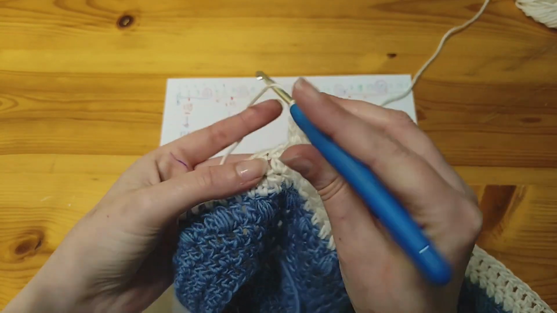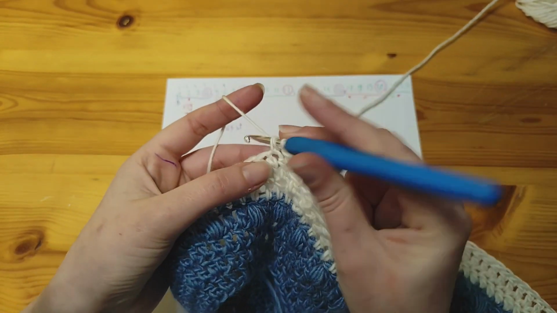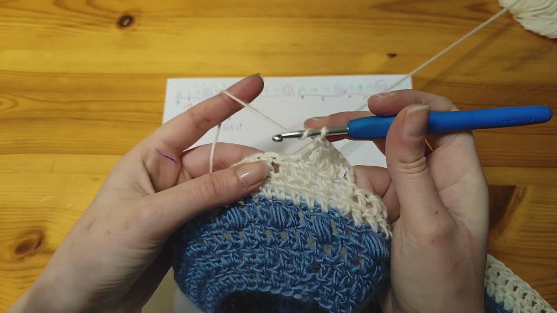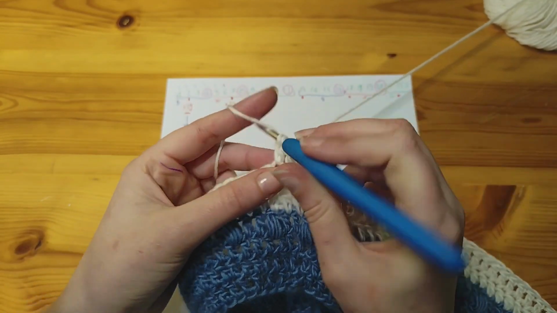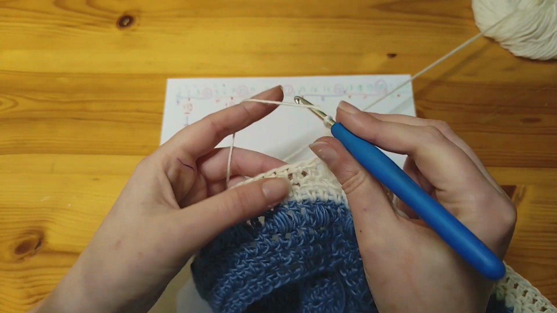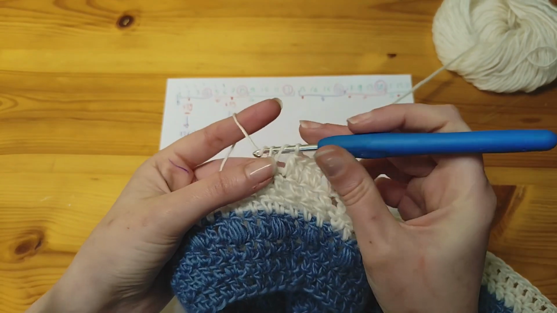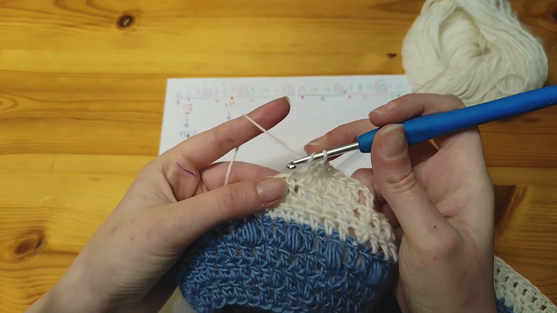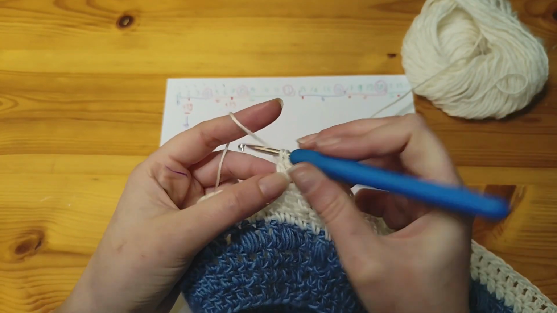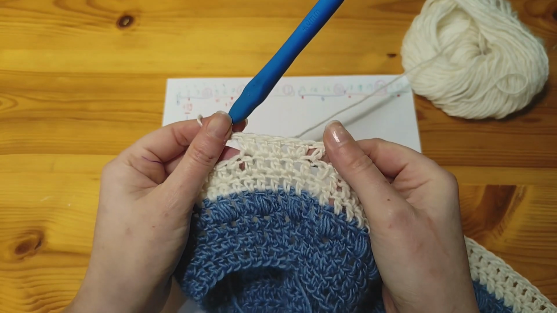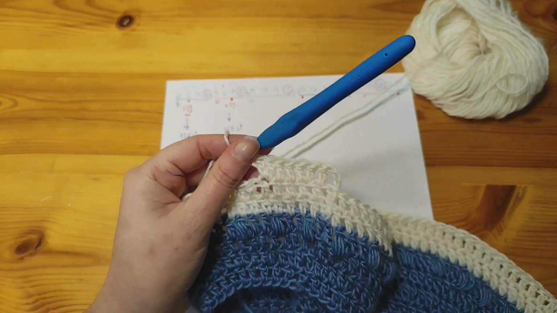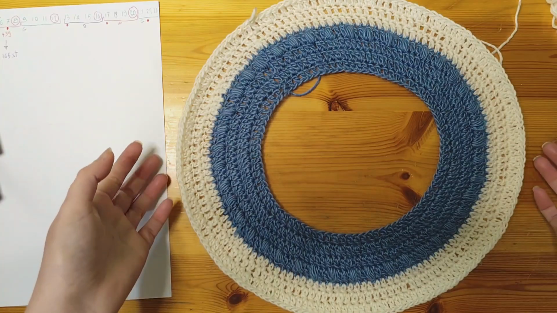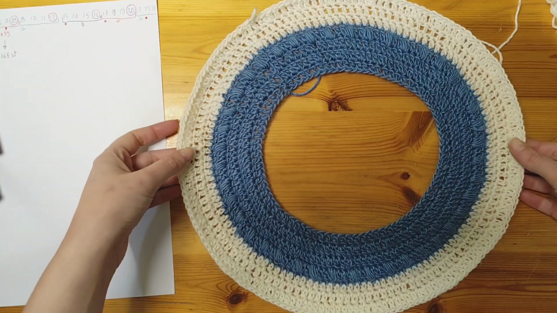Like this, 2 stitches with 1 double crochet and 1 increase. I finished row 7, my second row of increase.